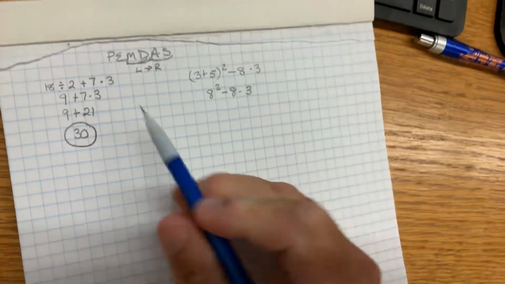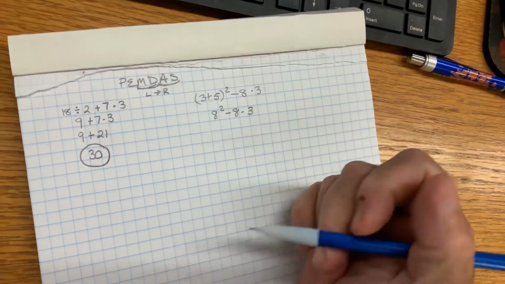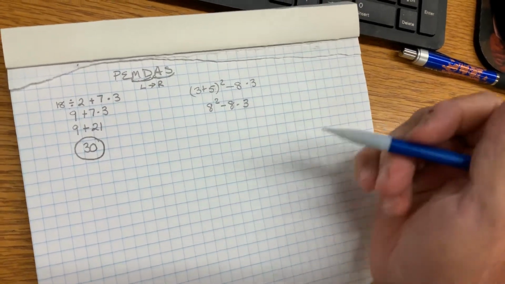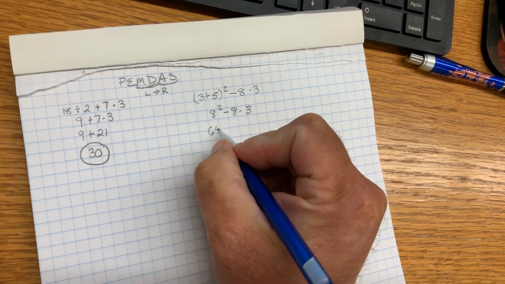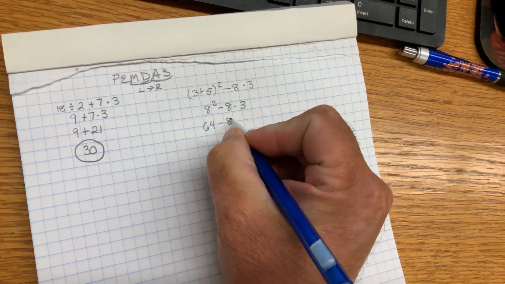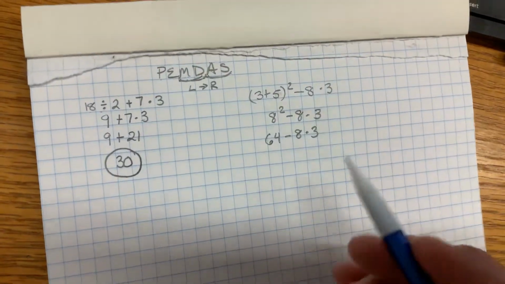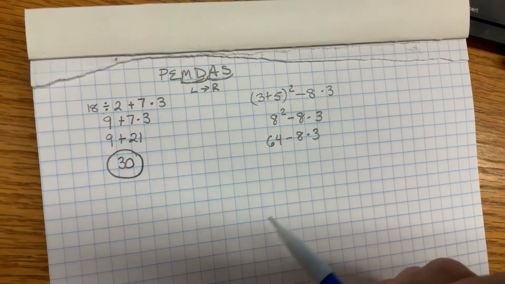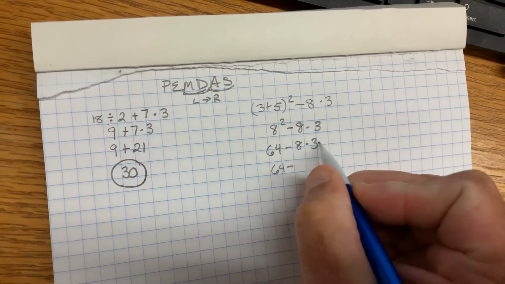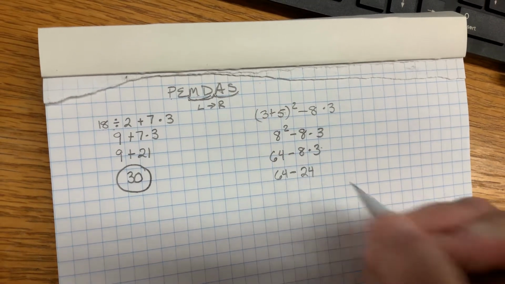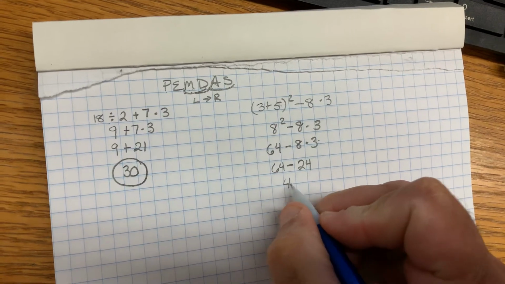Do we have any more parentheses? No. Do we have any exponents? Yes, that's this. Now remember, 8 squared is just 8 times 8, so you're multiplying it by itself. So 8 times 8 is 64 minus 8 times 3. Then we look and say, any parentheses, exponents, multiplication, or division? Yep, we've got multiplication. So 8 times 3 is 24. 64 minus 24 would be 40.